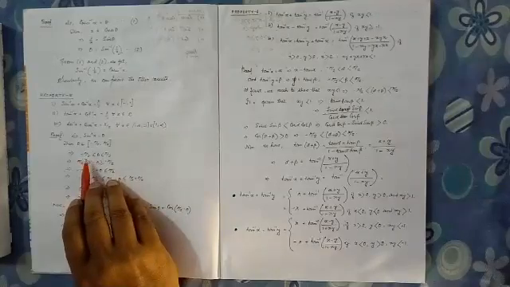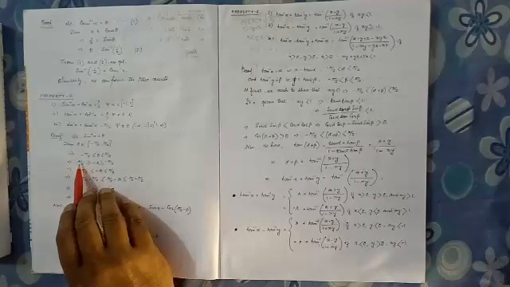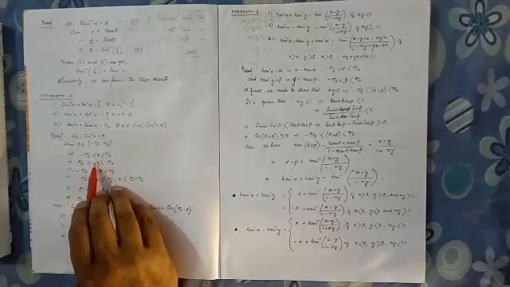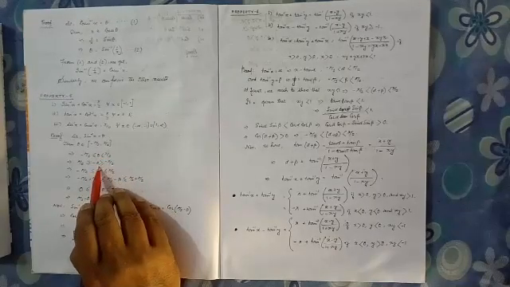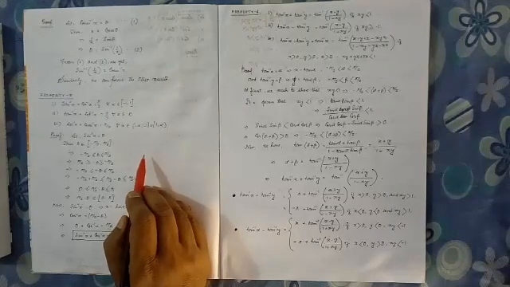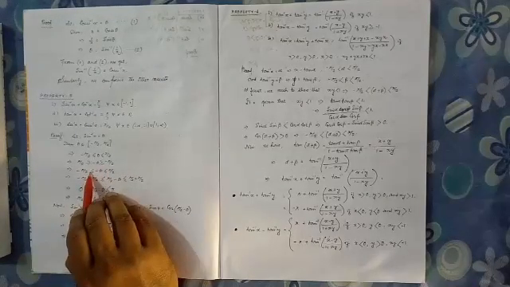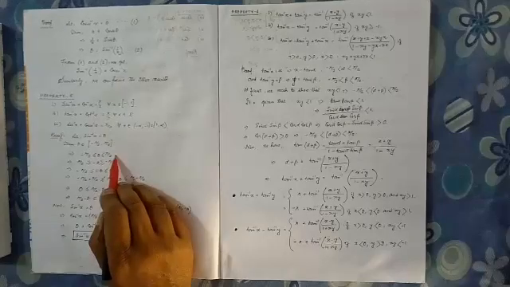Now, if we are multiplying by minus, then pi by 2 less than equal to becomes greater than equal to minus theta. Similarly, again less than equal to becomes greater than equal to minus pi by 2. That is minus pi by 2 less than equal to minus theta less than equal to pi by 2.